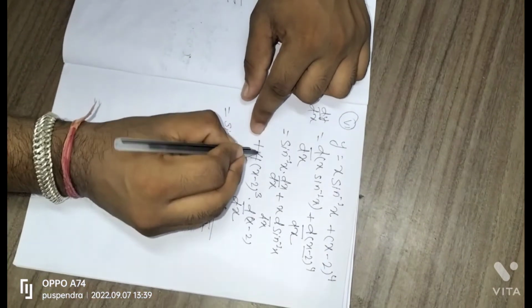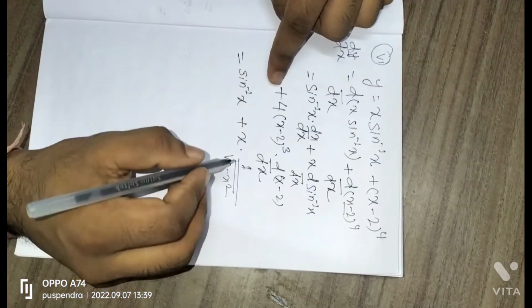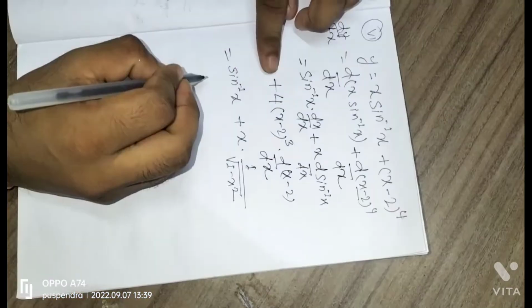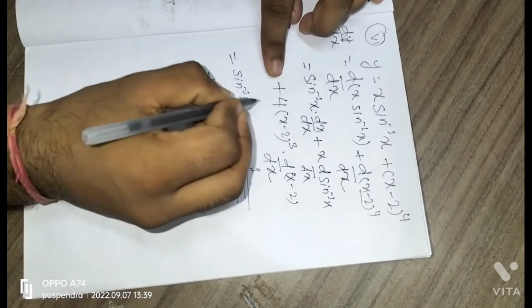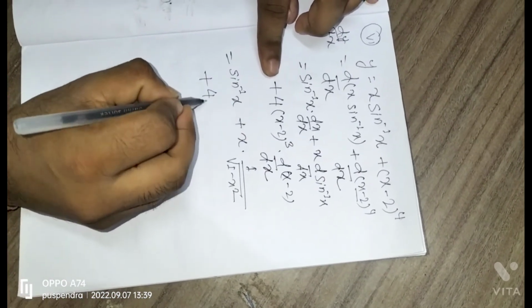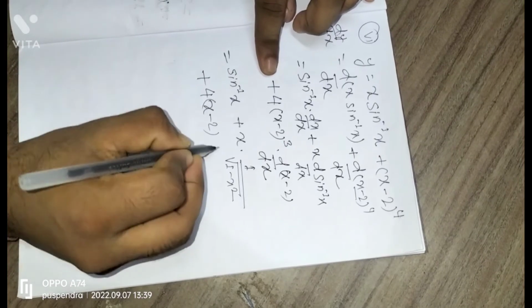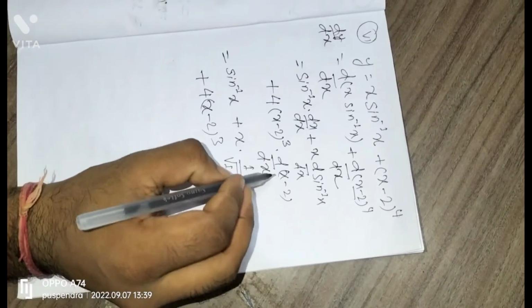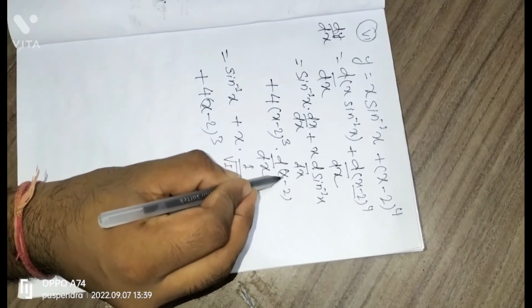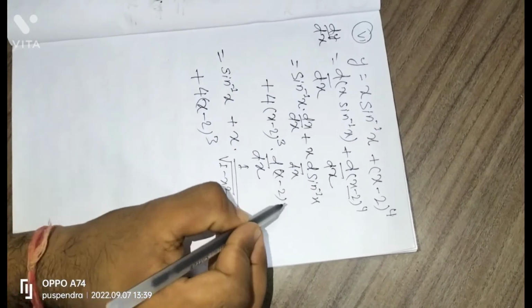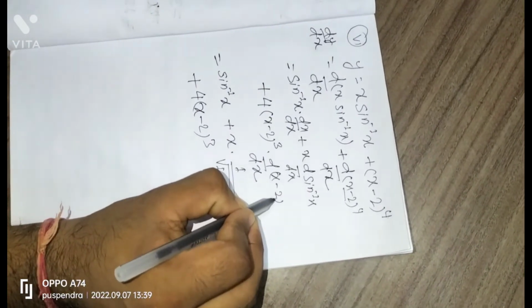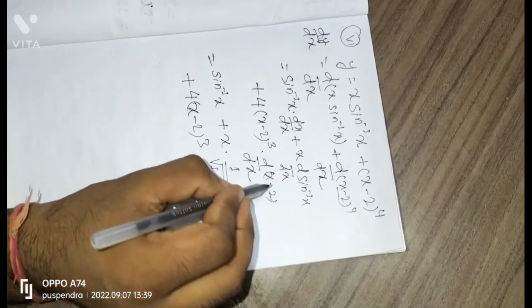Again here is plus, no, again this term, and plus 4 (x minus 2) to the power cube. Again the derivative of dx by dx is 1, and the derivative of constant 2 is 0, and 1 minus 0 is 1.